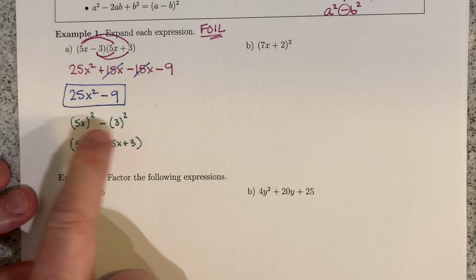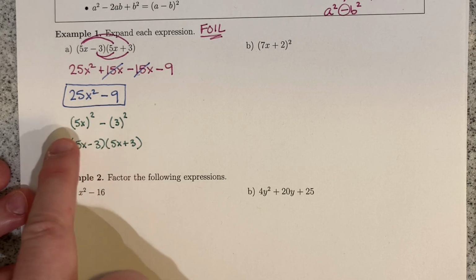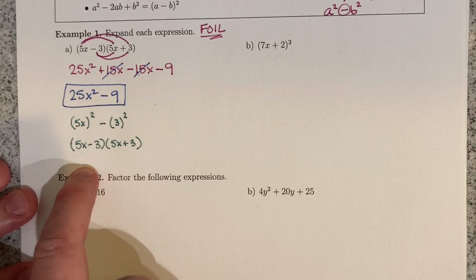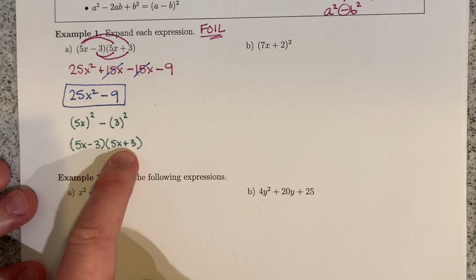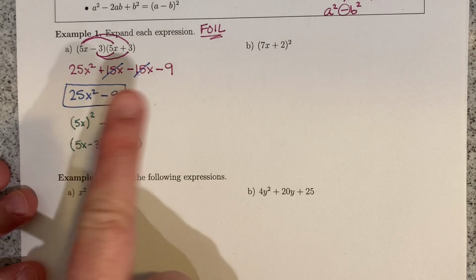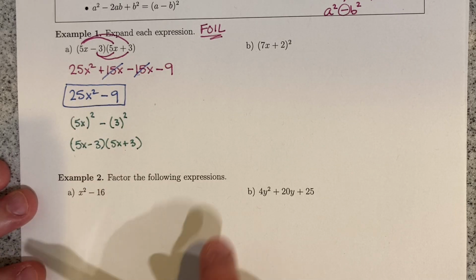All right, so that's how we're going to think about it, as a subtraction of two things being squared. That's what it means to be difference of two squares. And we'll do more practice with this, but hopefully that makes sense for our first one.